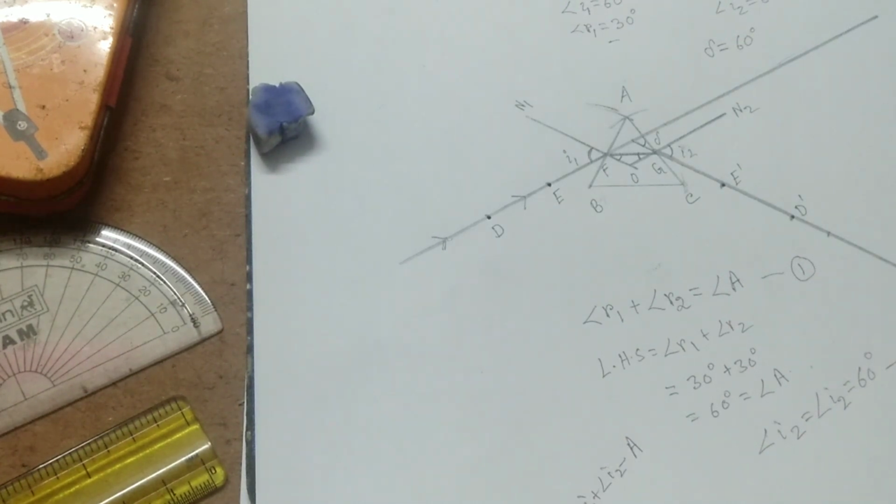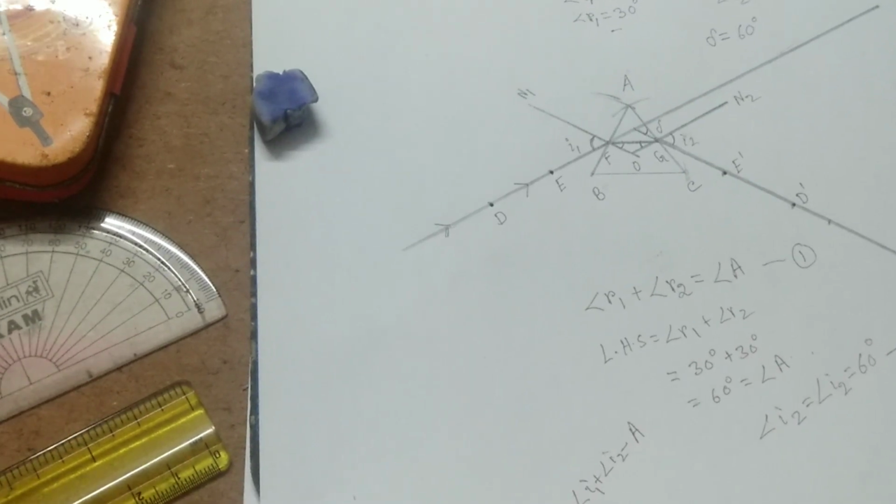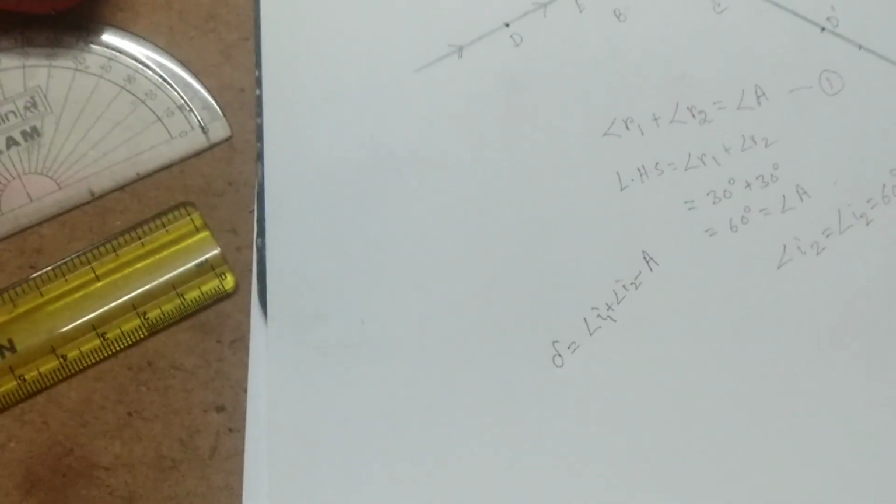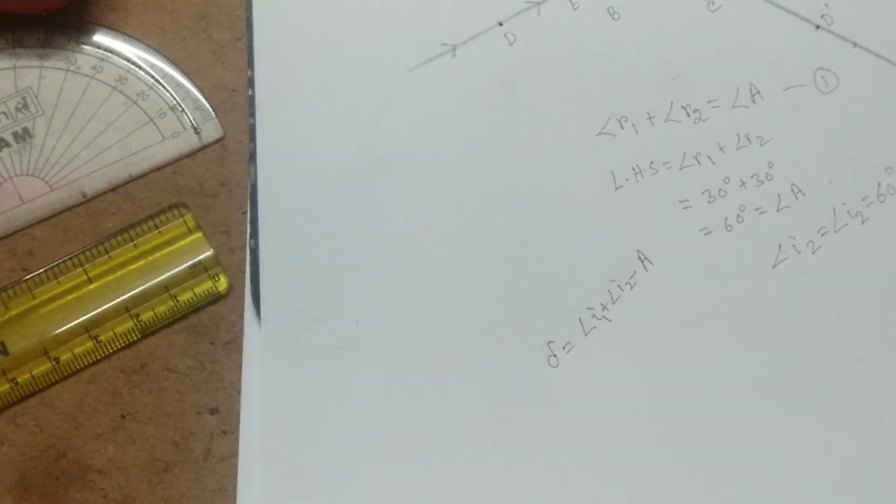Let us find. We know that angle del or angle of deviation is equal to angle I1 plus angle I2 minus A.